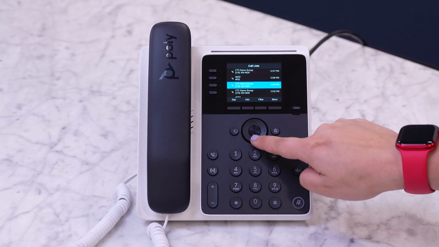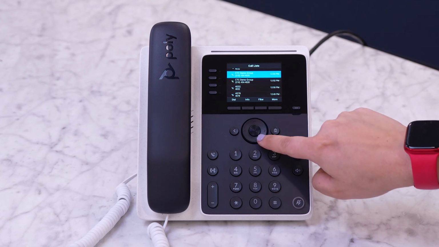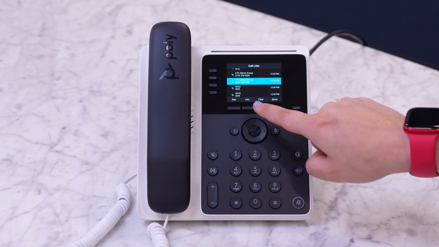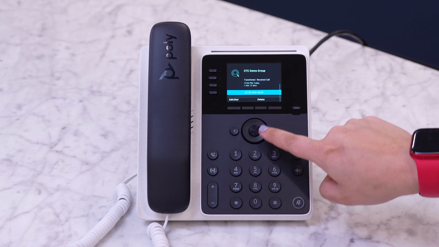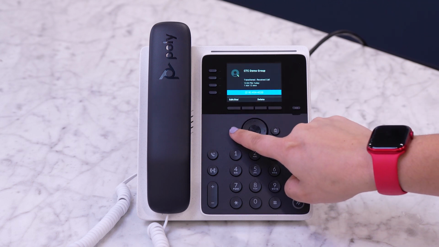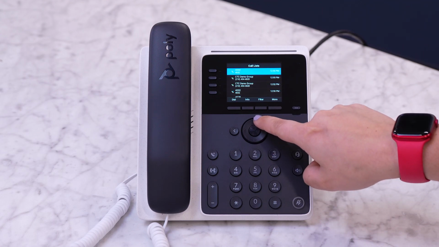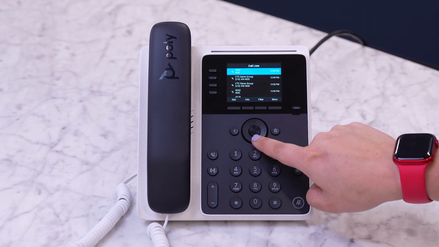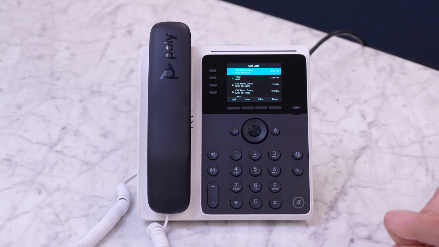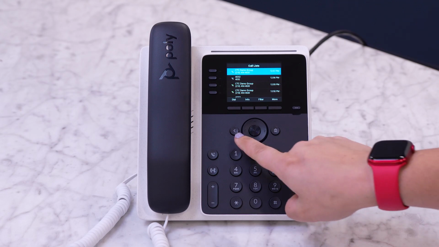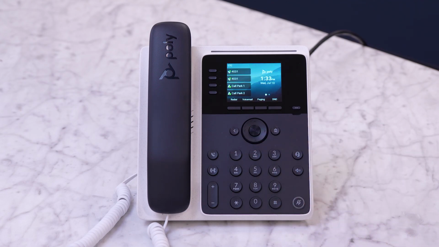You can use your directional pad to scroll through them, up and down. If you need more information on a phone call, you can press Info. Otherwise, hit the back button. If there is a phone number or a phone call you would like to redial, go ahead and select that and press the dial button. If you would like to back out of your call list, go ahead and press the back button. Now you're back at your main home screen.